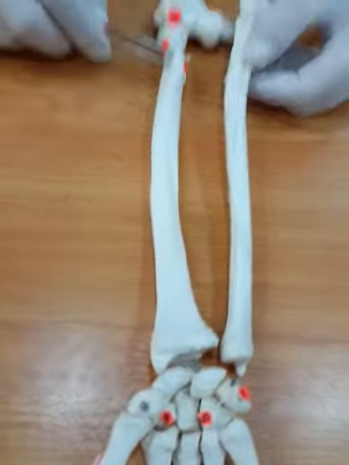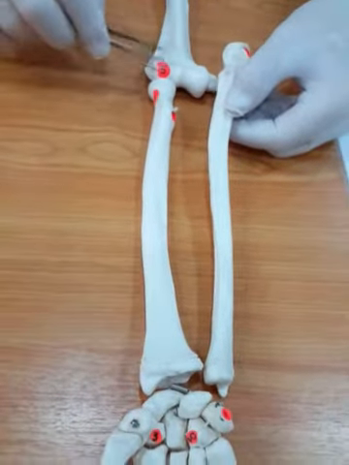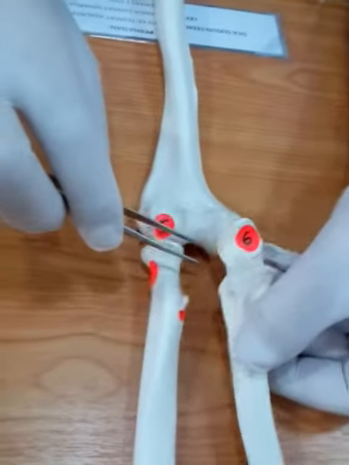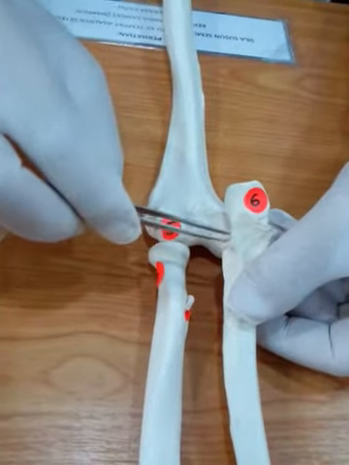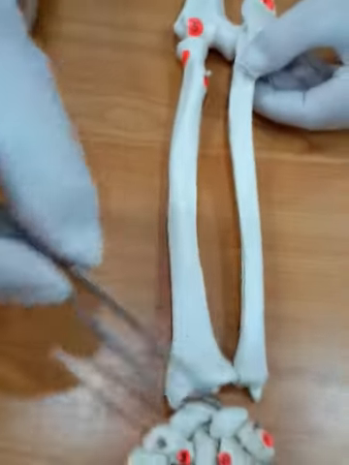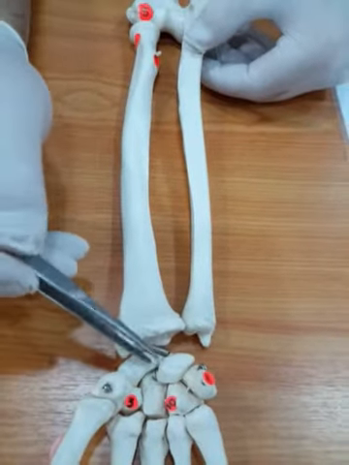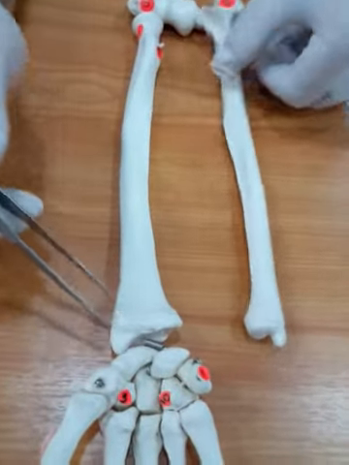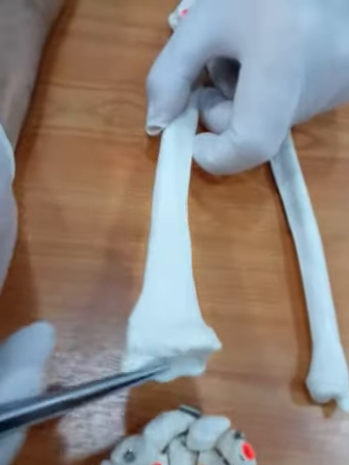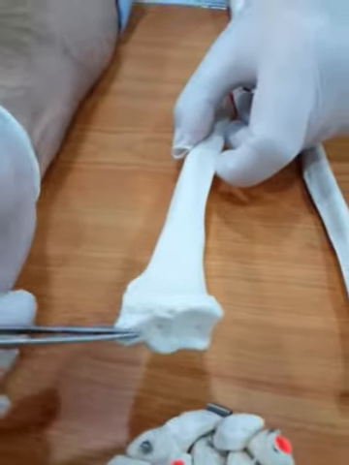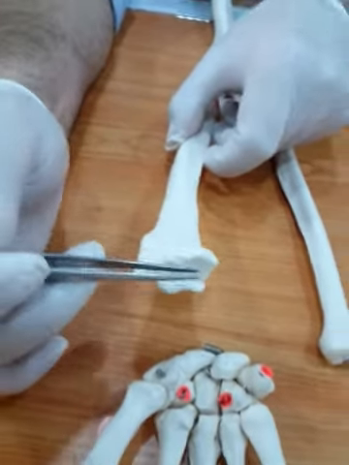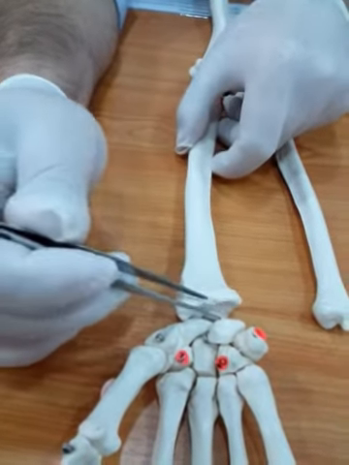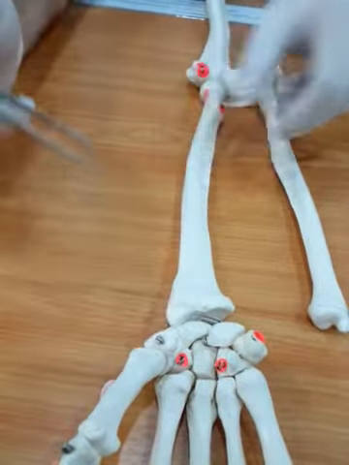The radius articulates proximally and distally. Proximally it articulates with the humerus through the capitellum, and the head also articulates with the ulna through the radial notch. Distally, the radius articulates with two bones in the wrist, the scaphoid and the lunate. We see there are two surfaces here. The lateral one is for the scaphoid, we call it the scaphoid notch, while the medial one we call the lunate notch for the lunate bone.